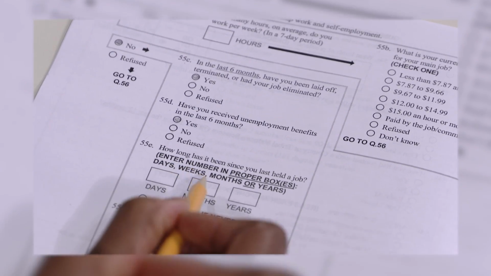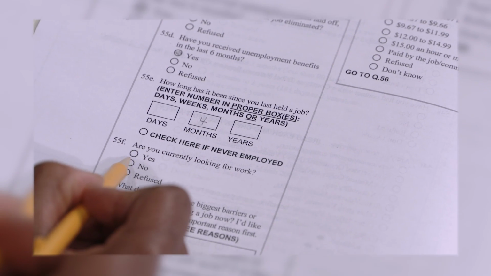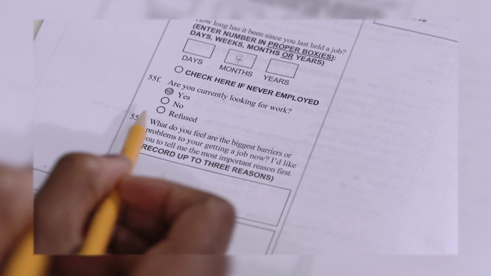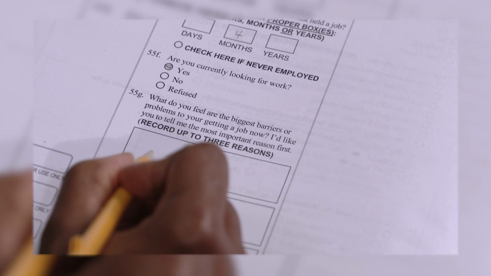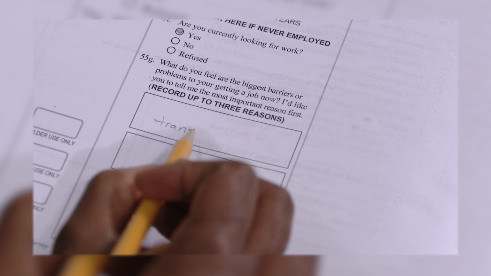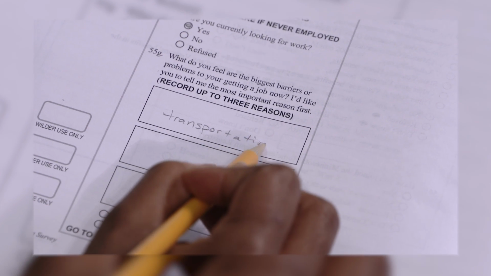One note about 55E, how long has it been since you last held a job? We have 3 boxes for days, months, and years. You only need to fill in one of those boxes. So if the person says they've been unemployed for 4 months, then you simply write a 4 in the months box. You don't need to put anything in the other 2 boxes. Finally, for 55G, you'll notice that we have spaces for you to record up to 3 reasons, and you can write whatever the respondent says.